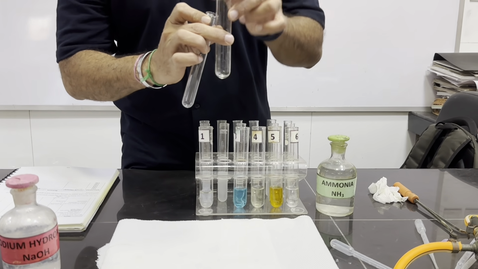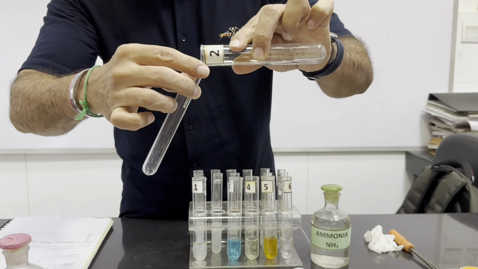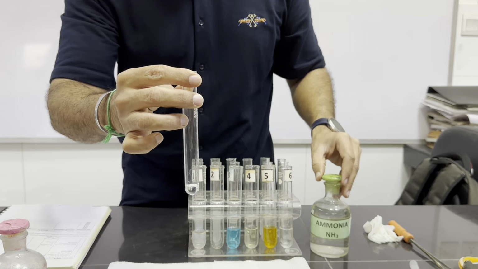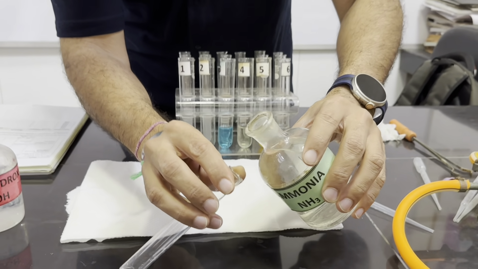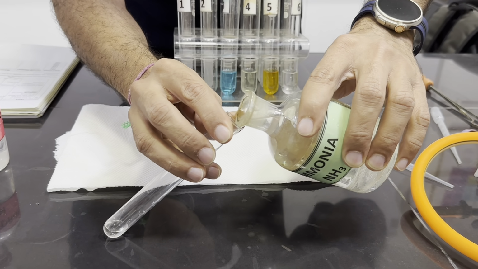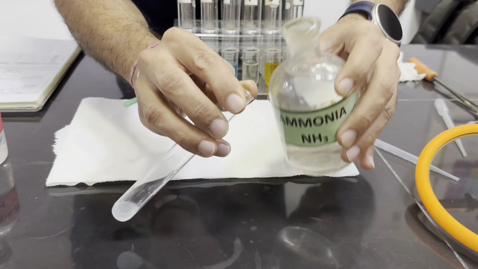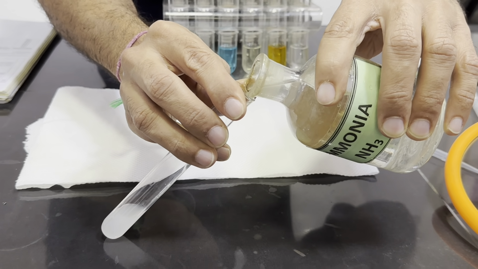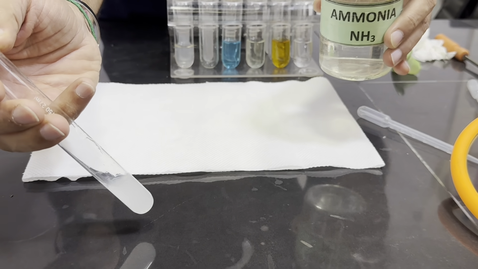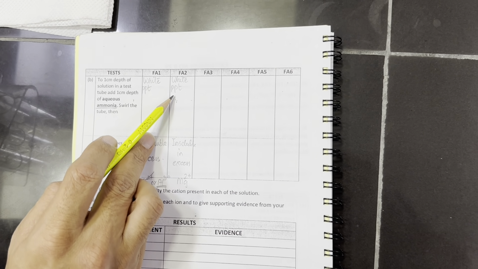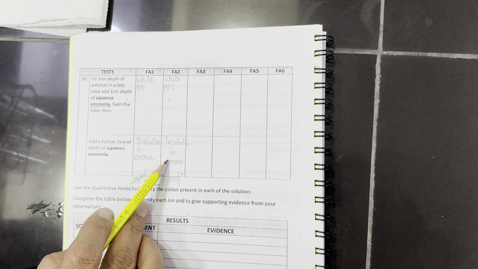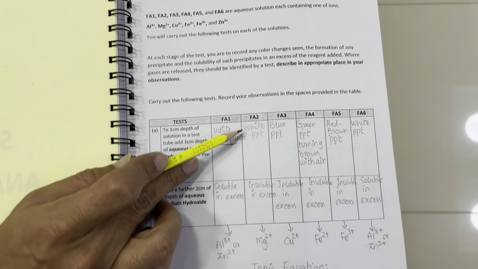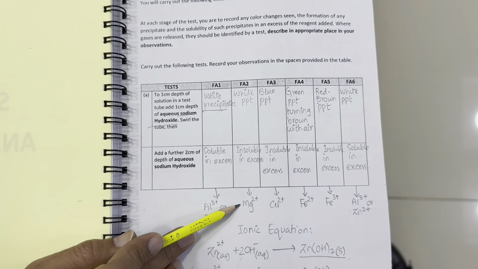Okay, now we are testing the second chemical, Fa2, with aqueous ammonia. We have taken 1 centimeter depth of the solution, and now we are going to add aqueous ammonia, few drops first and then excess. So we are adding few drops. Okay, so white precipitates are formed with few drops, and once we add this in excess, the precipitate remains insoluble. So Fa2 contains white precipitates which were insoluble in excess when we added aqueous ammonia, which shows Mg2+, and also we have the same observation, white precipitates which were insoluble, it confirms Mg2+.